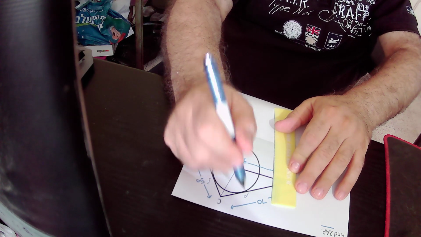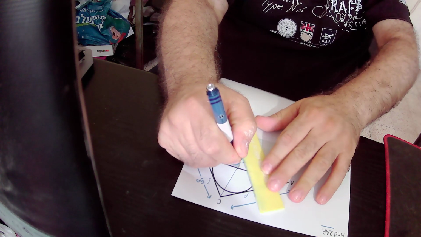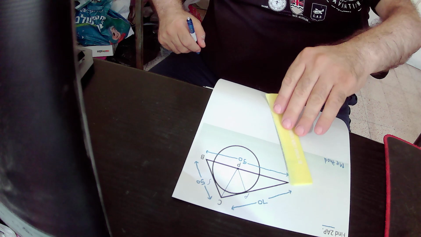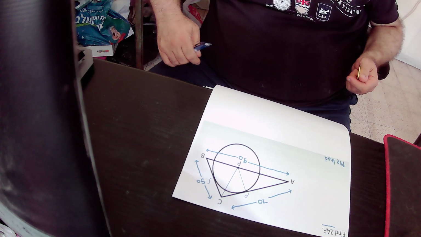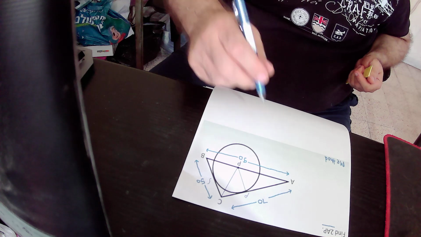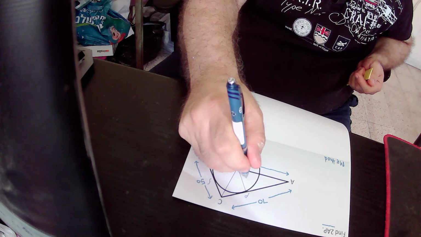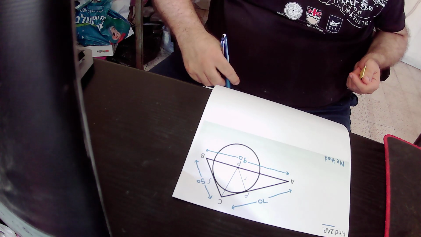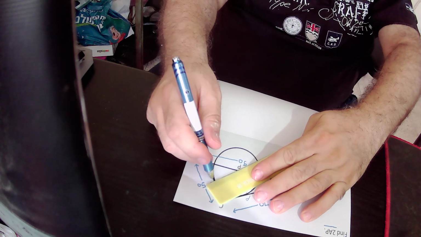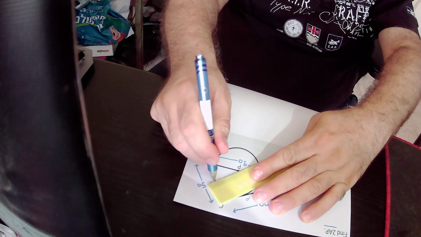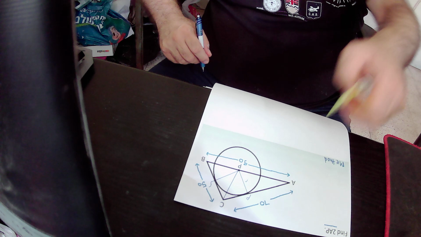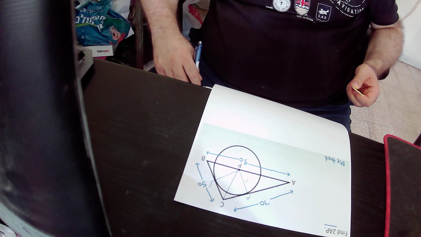PD is also the radius of the circle, we'll call the radius of the circle R. Also, we'll connect points P and S, and PS is also the radius of the circle, as you can see from the picture.